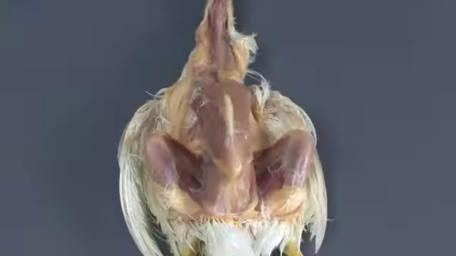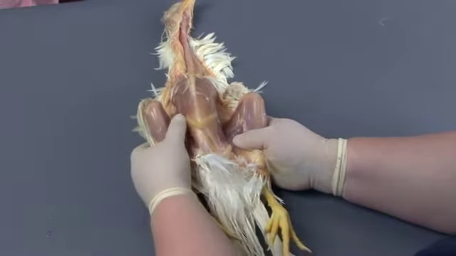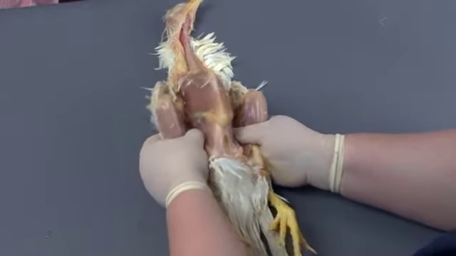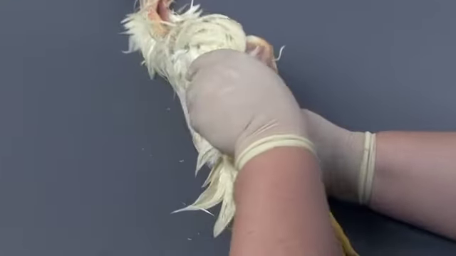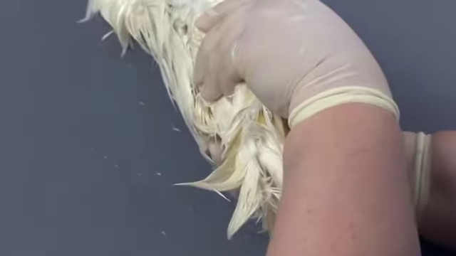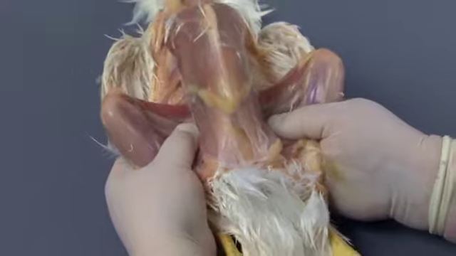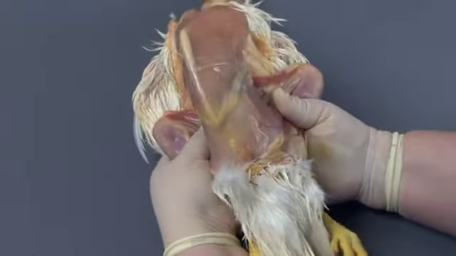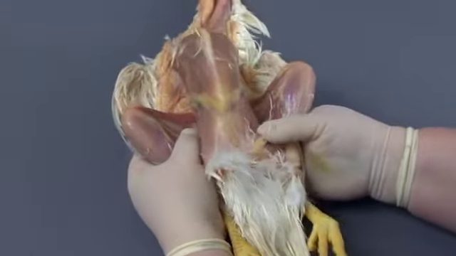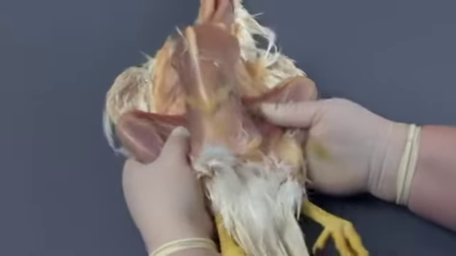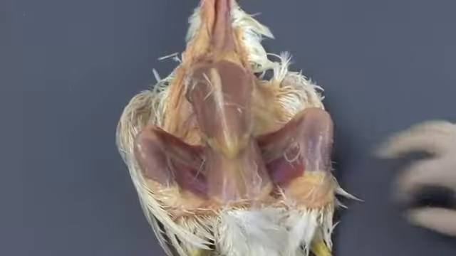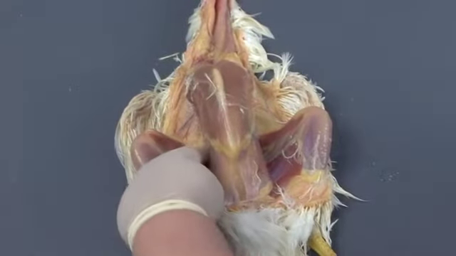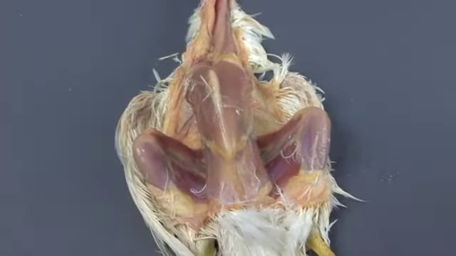To help the bird lay flat for the remainder of the exam, you can dislocate the femurs. Place your thumb over the ventral aspect of the femur and brace your remaining fingers on the dorsal synsacrum. Firmly rotate the femoral heads upward and outward until the femurs dislocate from the acetabulum. Free up any remaining soft tissues to allow the bird to lay flat.